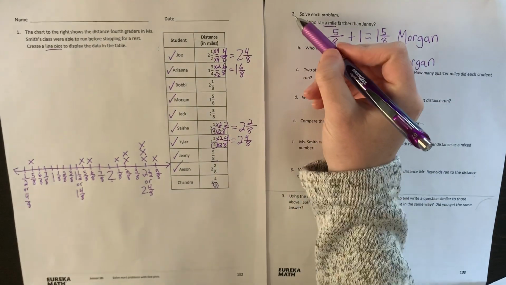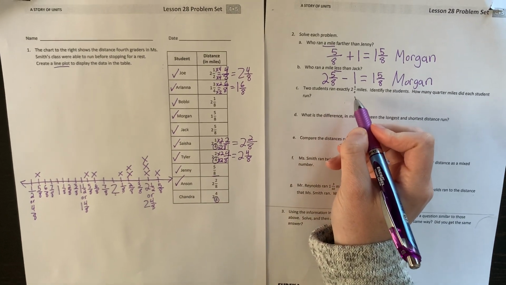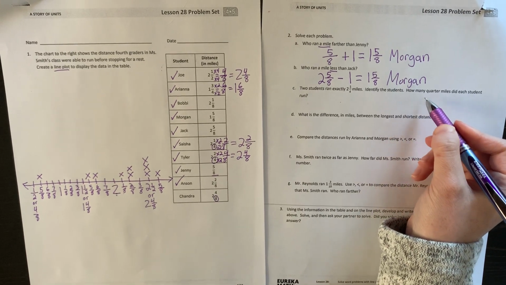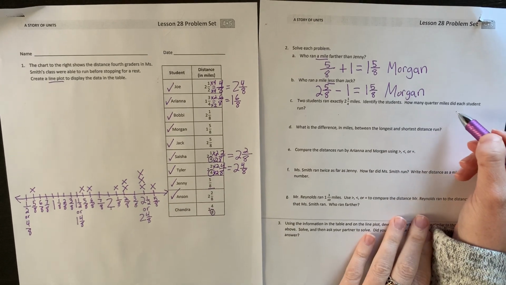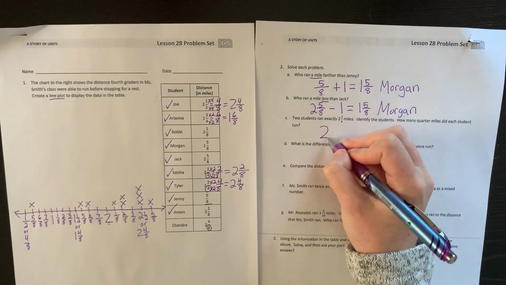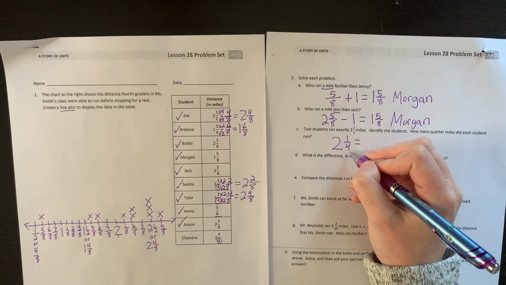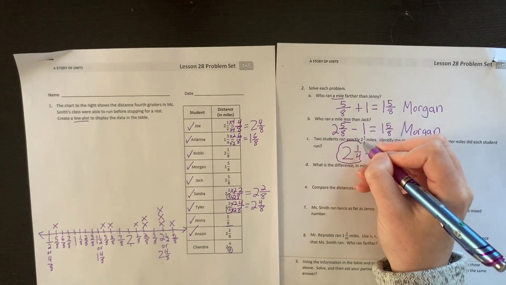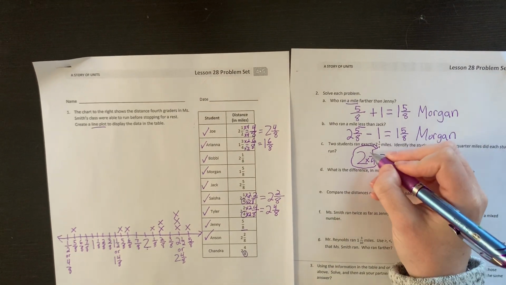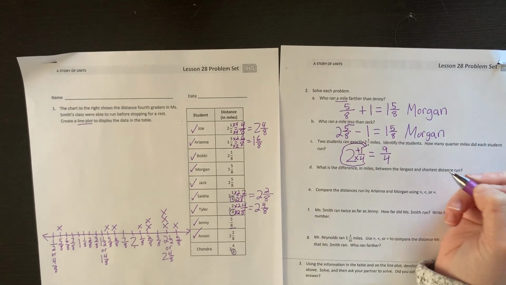Okay, for 2C, it says 2 students ran exactly 2 1/4. Identify the students, and how many miles did each student run? So first, to find that, we need to make 2 1/4 into an improper fraction. And how we do that is, remember, backward circle. 4 times 2 is 8, plus 1 is 9, so 9/4.